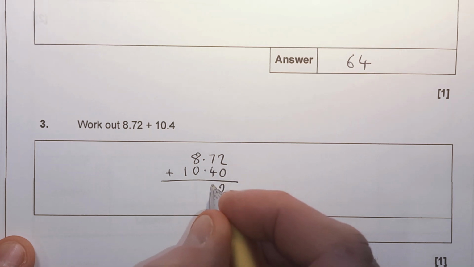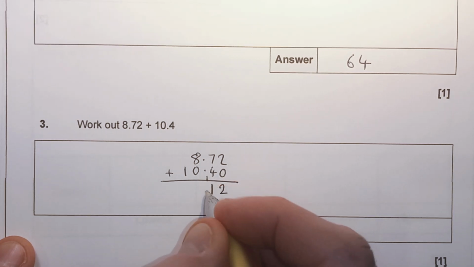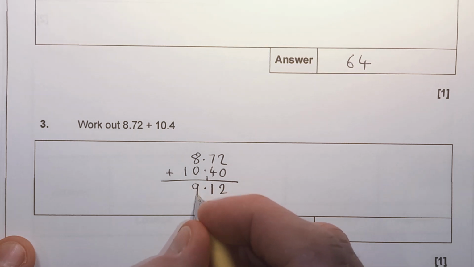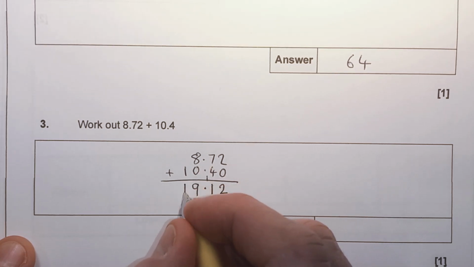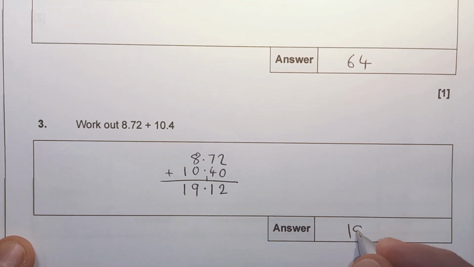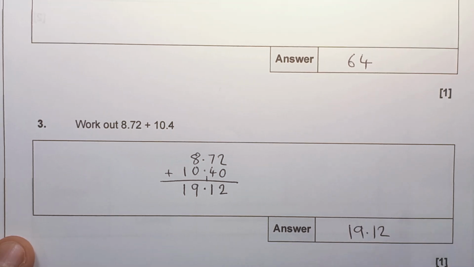So we've got 2 plus 0 is 2. 7 plus 4 is 11. 1 carry the 1, bring the decimal point down now. 8 plus the 1 is 9. 1, and nothing else, it's just the 1. So we get 19.12.